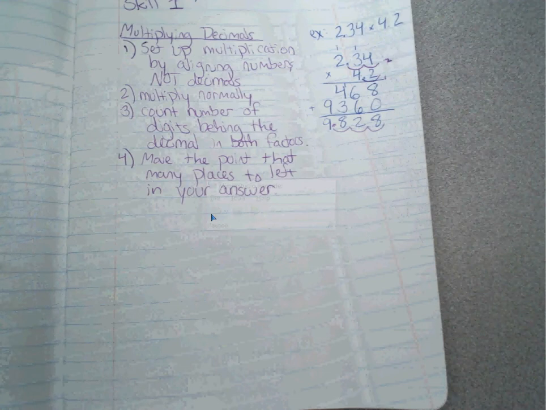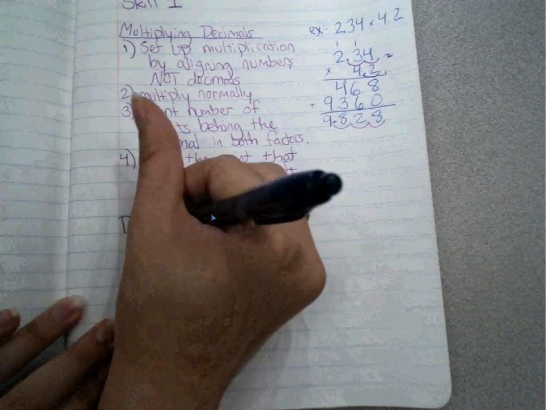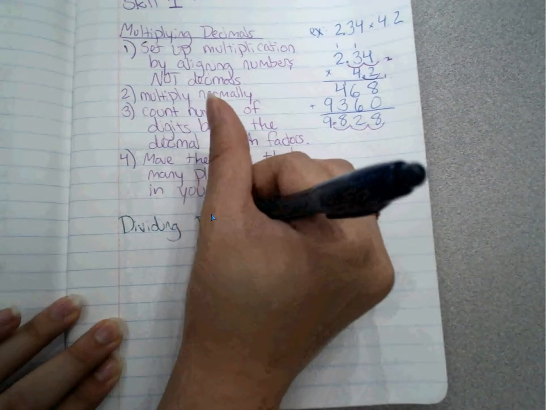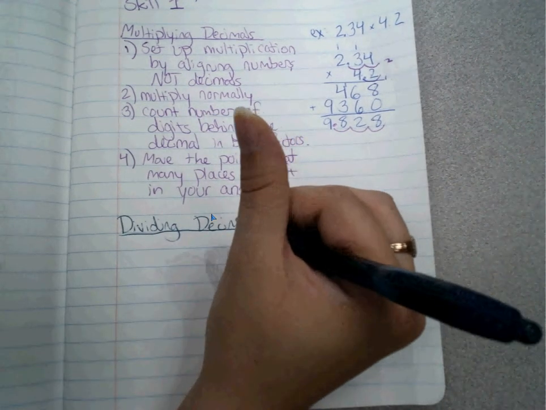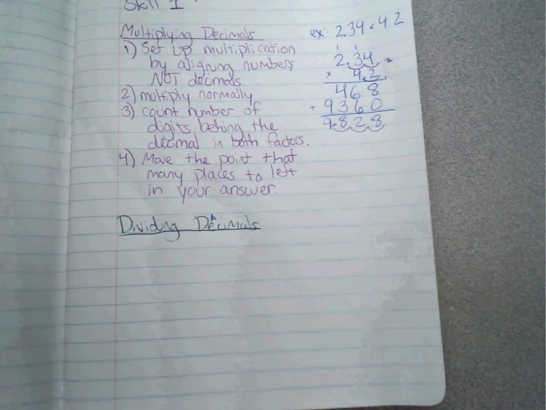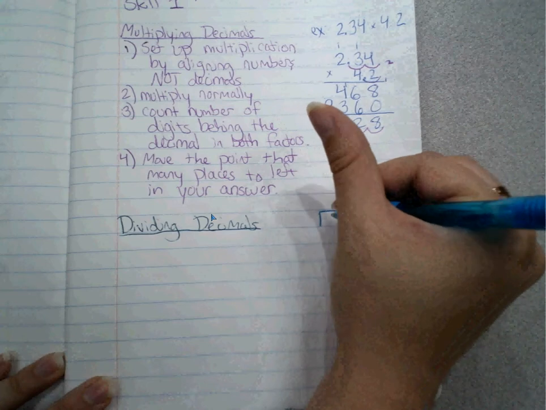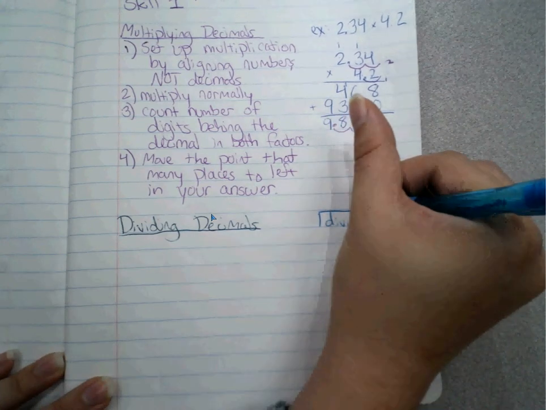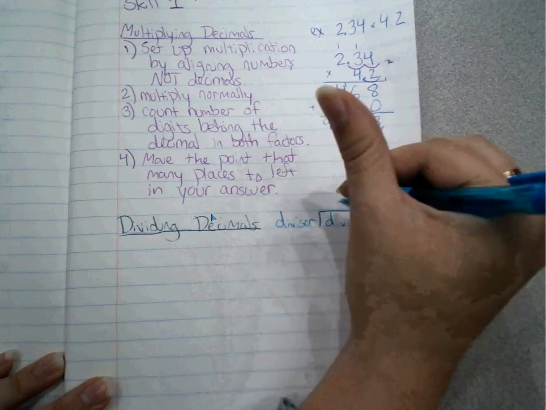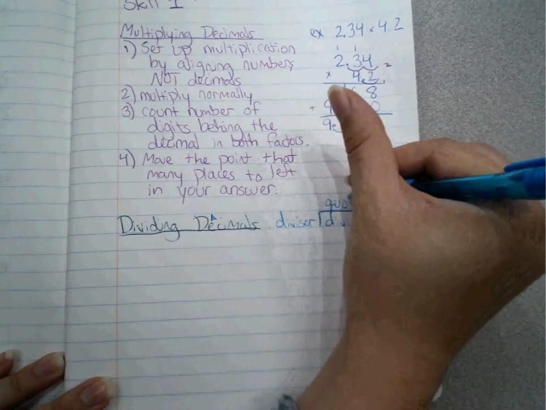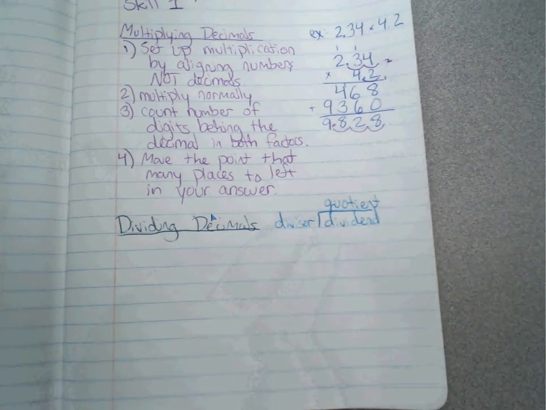Okay, now let's take a look at dividing decimals. So if we look at dividing decimals, some words that you need to know with decimals as we go through these, some that I will use. Remember that what we are dividing is our dividend in the inside. What we're dividing by is our divisor. And our answer is called our quotient. So when you set it up, dividend on the inside, divisor, quotient on top.